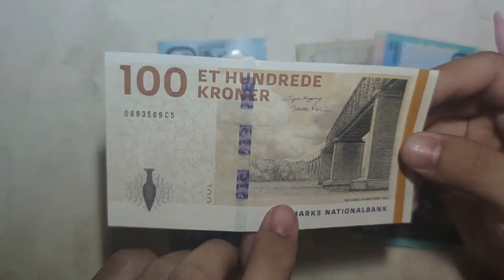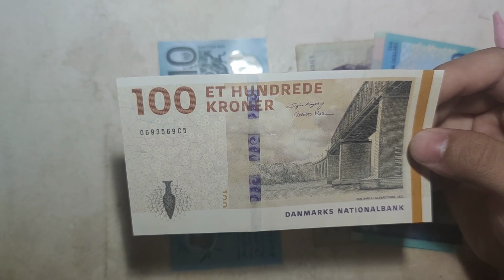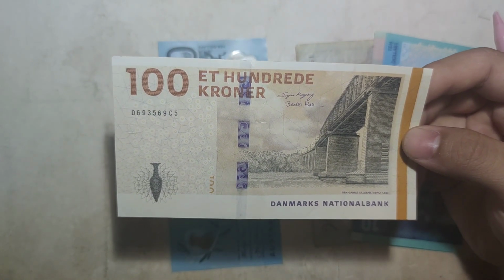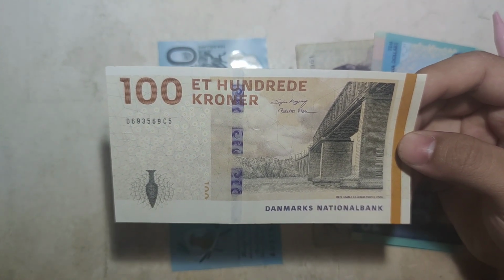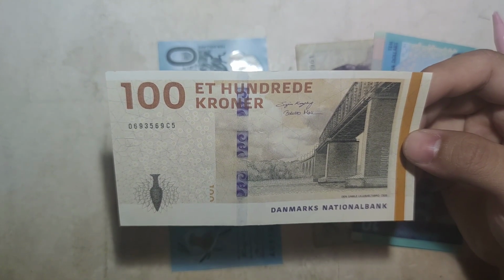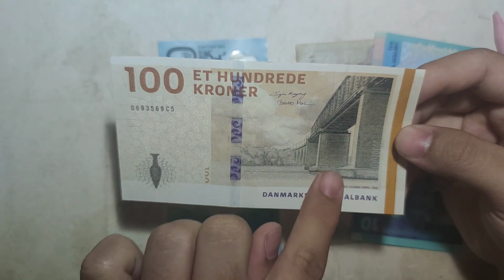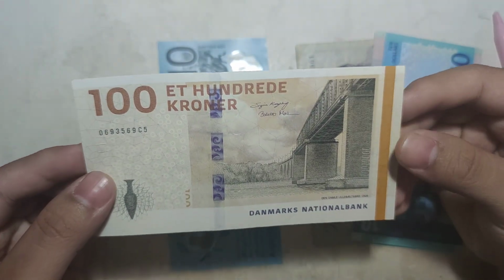But this is a paper banknote. It's made of paper substrate, which is mostly cotton or linen. And if you don't know, banknotes are actually made by layers, and there's a bottom layer, top layer, and a middle layer, and within that middle layer they put the security features of the banknote. So that's really cool.